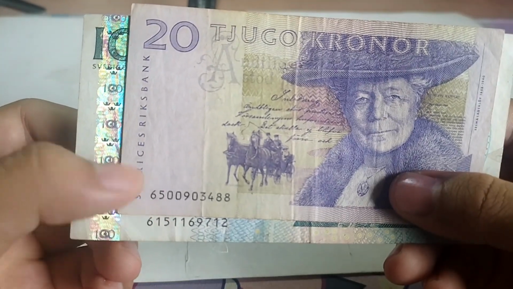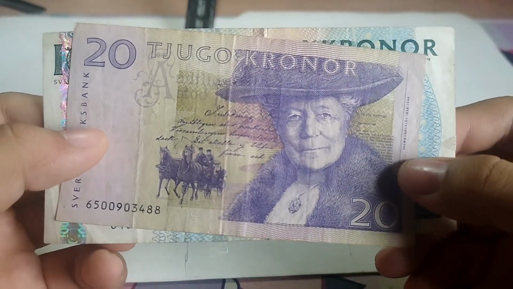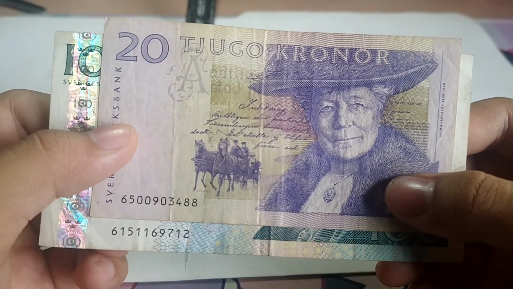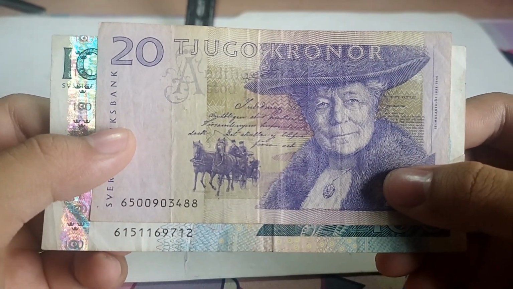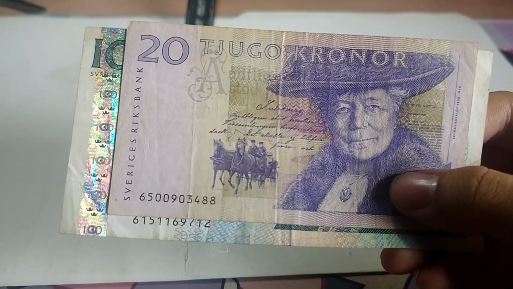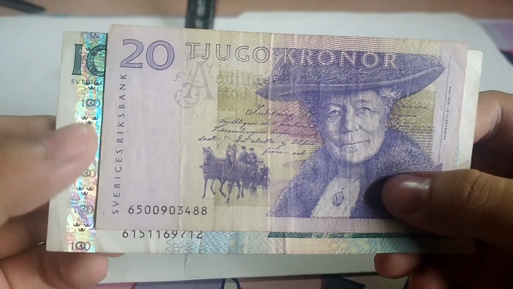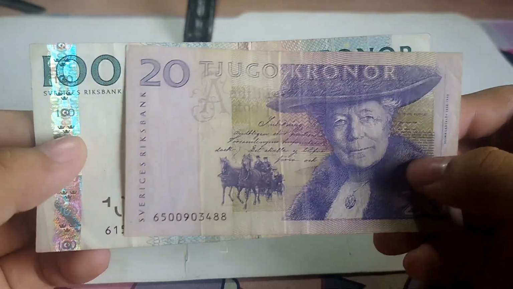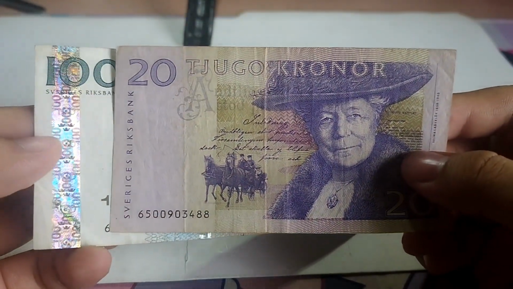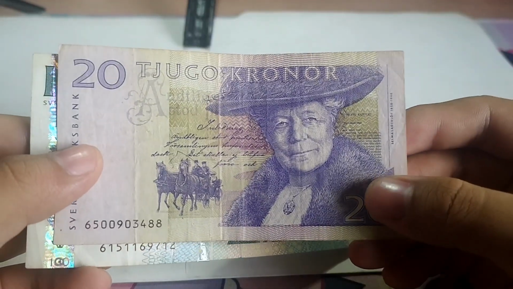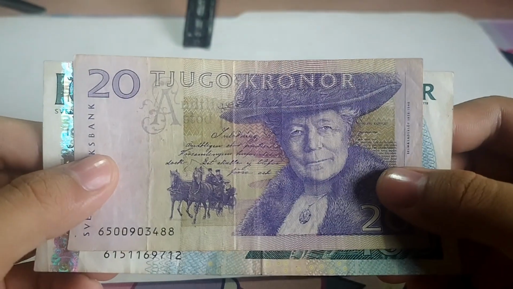So this is from 2006. That's really cool too, but I don't think it's as helpful as the two number system like the previous one. But either way, it's still cool, and if it's just unique to Sweden, that will be extra cool. So yeah, let's move into the next one.